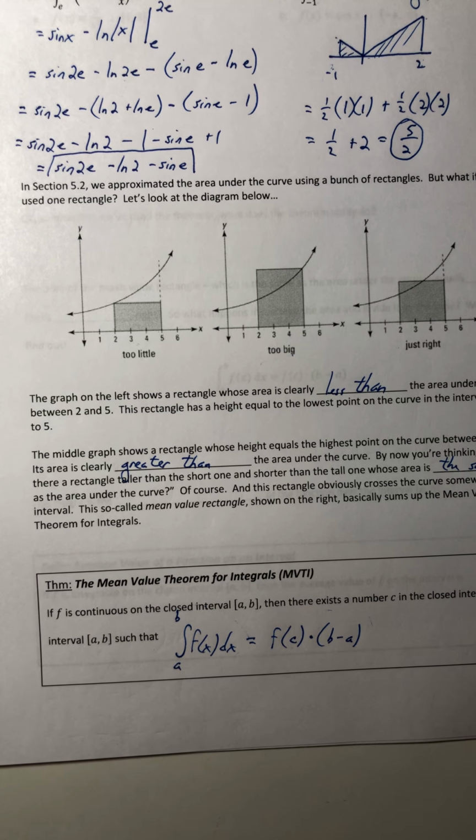Okay, so that'll do it for this video. In the next one, we'll try some examples with this and look at another theorem.